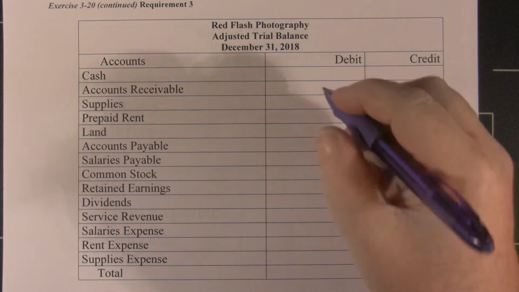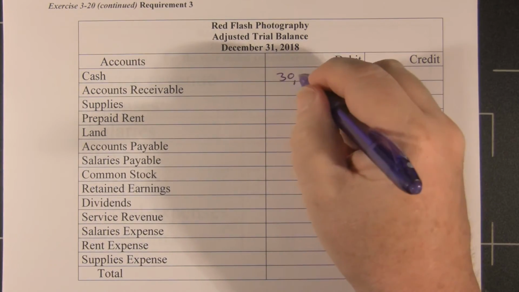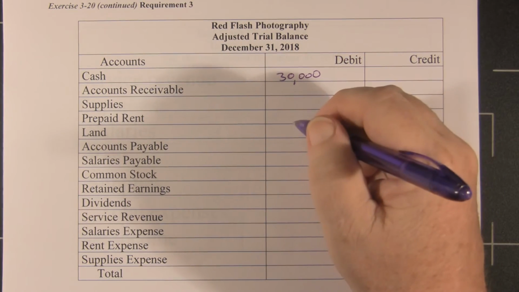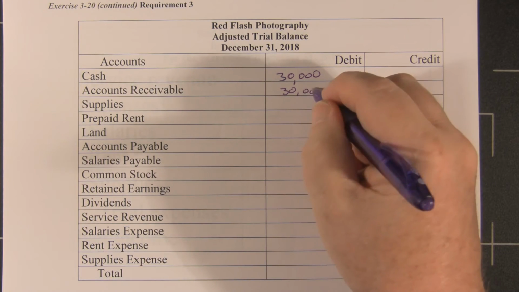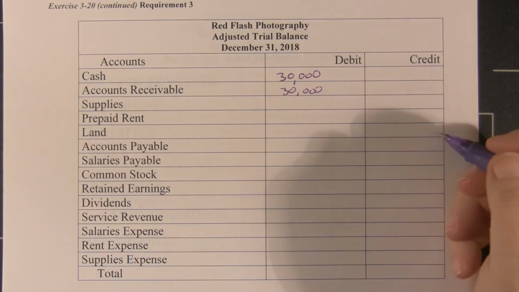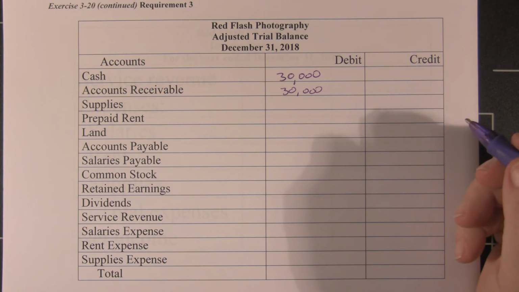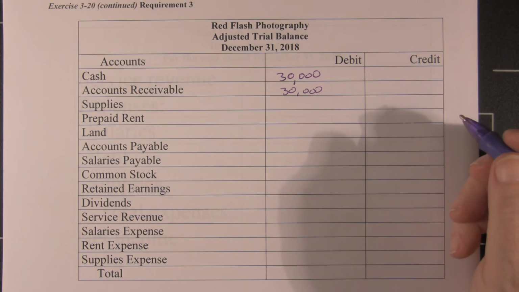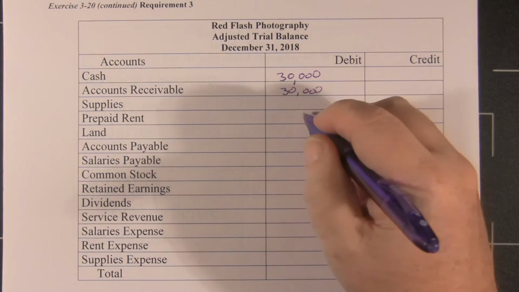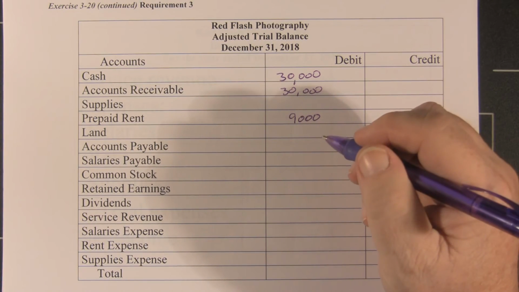I have cash, 30,000. I have accounts receivable also of 30,000. That's just happenstance, that's just a coincidence. That does not have any relationship one to the other. Prepaid rent, I have prepaid rent of 9,000. Because remember we had 12 and we used up 3.